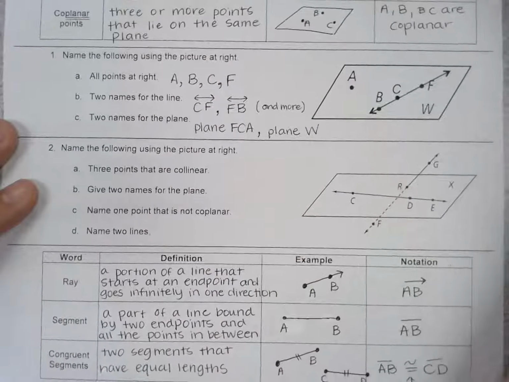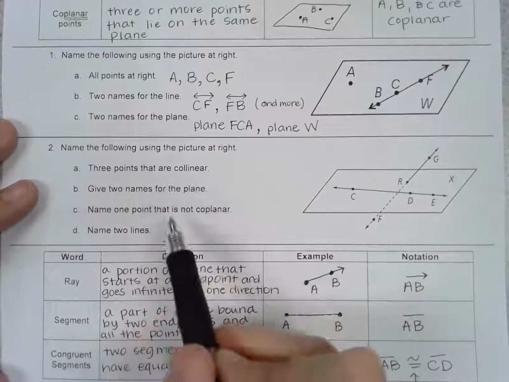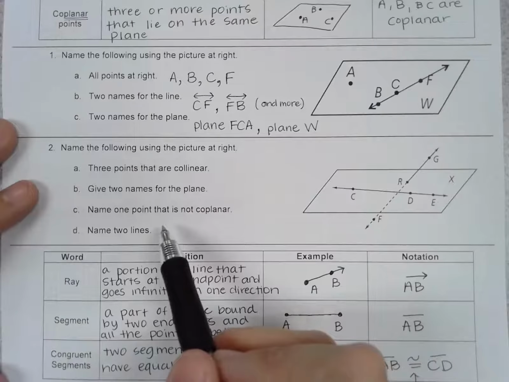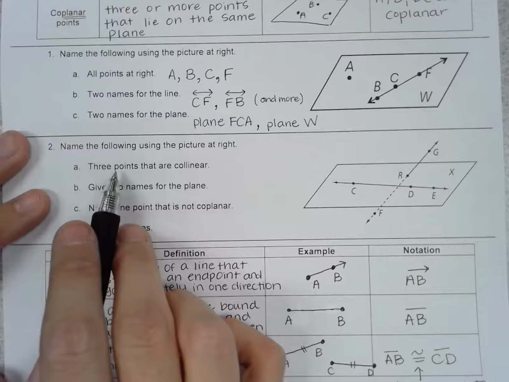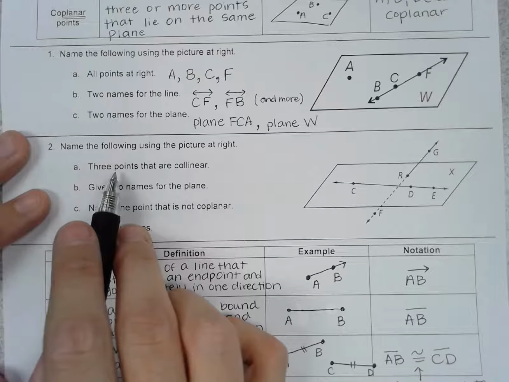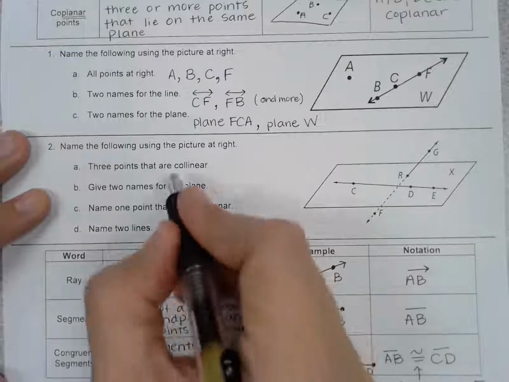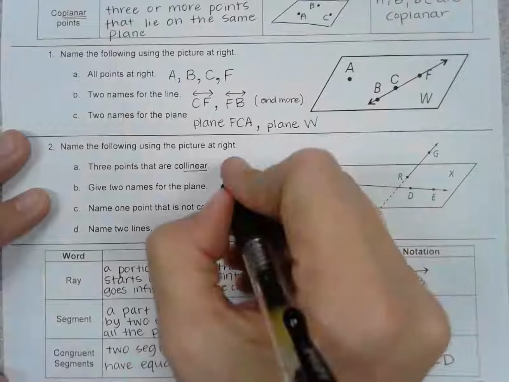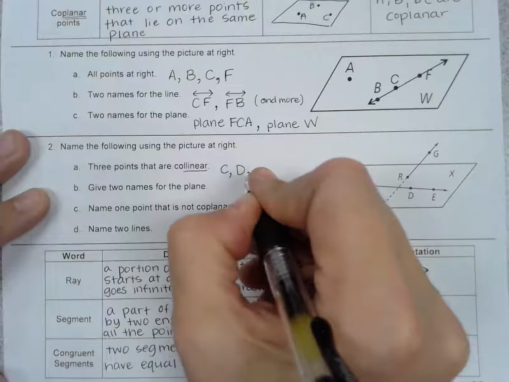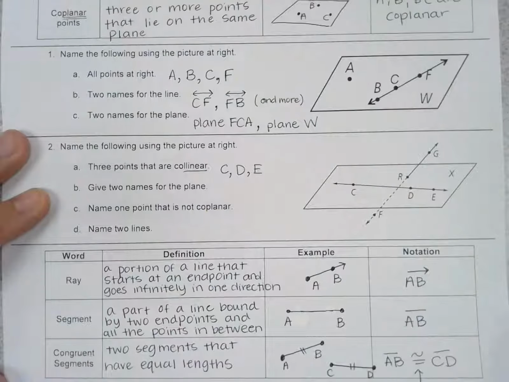In example number 2, we're just being asked a couple other questions about the definitions that we just practiced. Example 2A says name 3 points that are collinear. So if I look at the picture, there's 2 different answers that I could give for this question. I'm looking for 3 points that are on the same line because it says collinear. So points C, D, and E are on the same line, but that's not the only answer to the question.